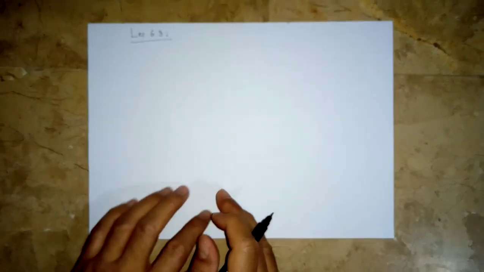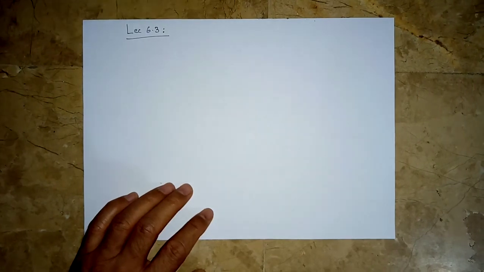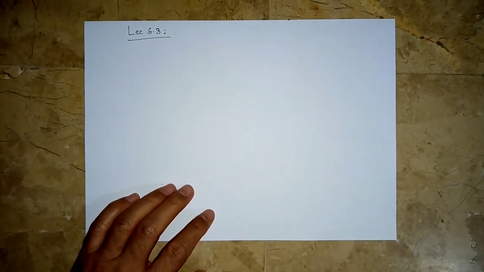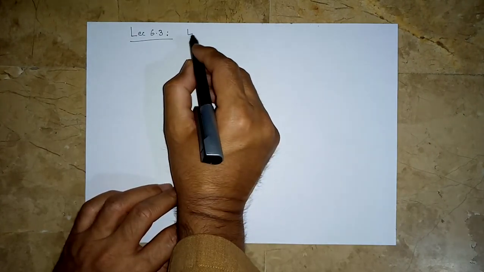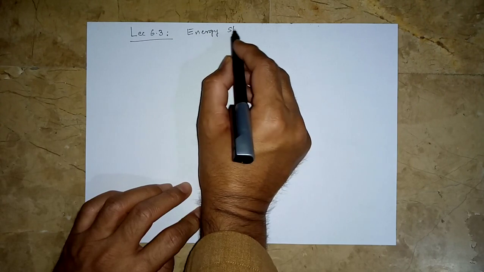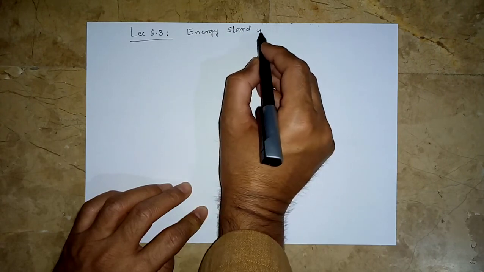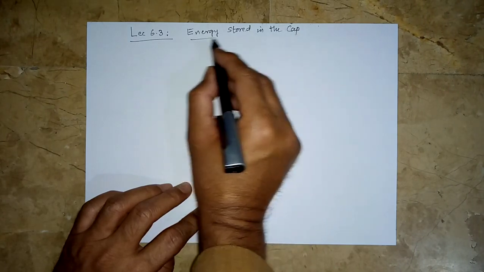Let us now try to find the energy stored in a capacitor.